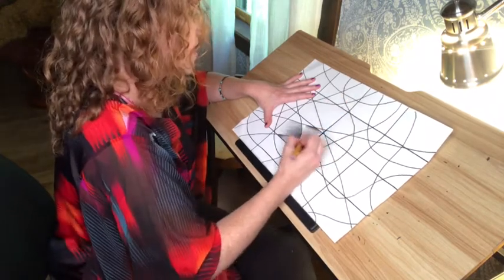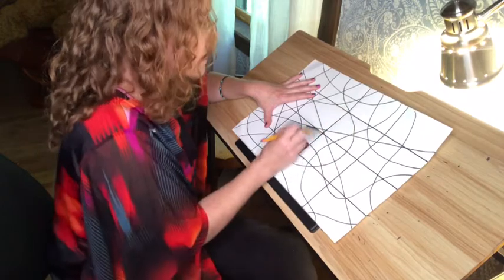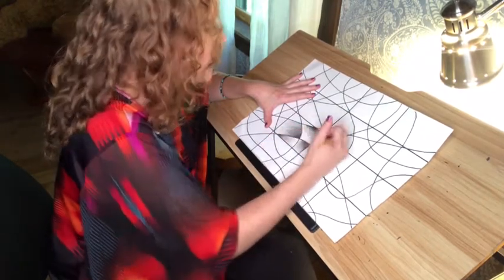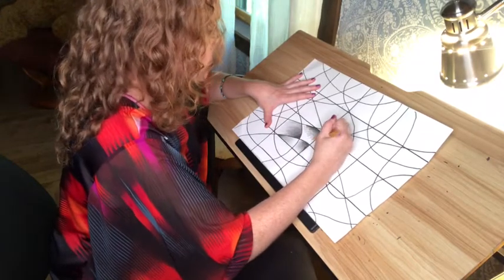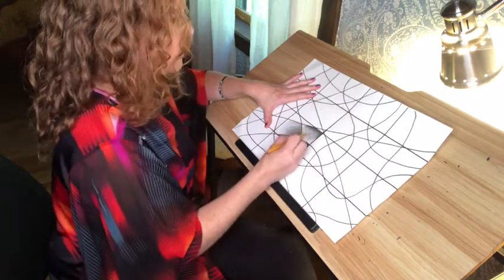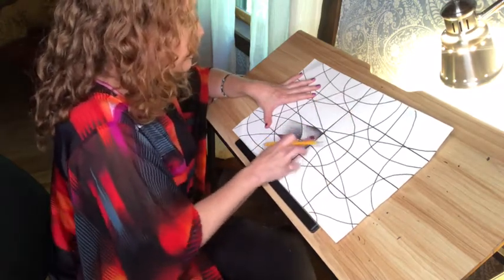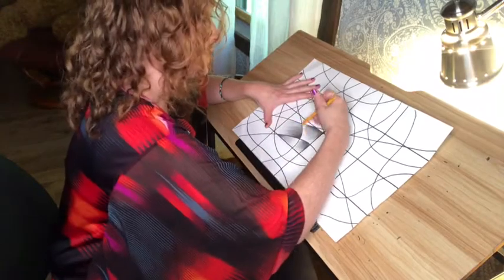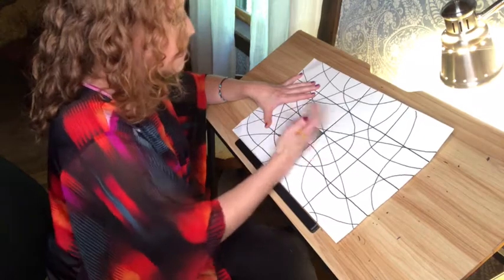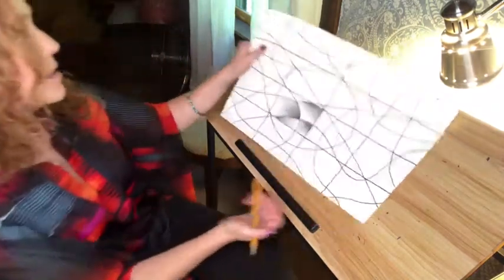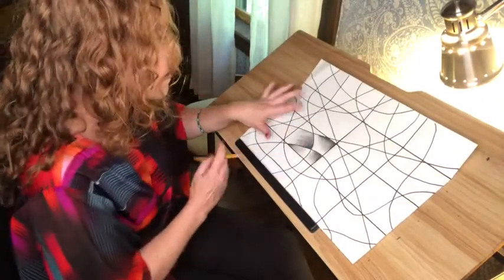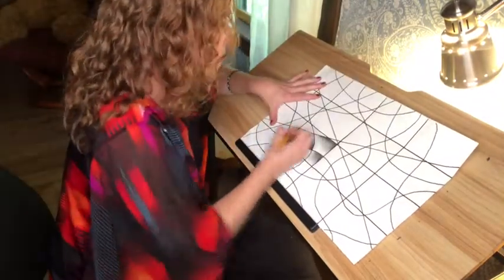You might even want to turn your paper as you go. You can layer, build up and up. Again, I went a little dark towards the edges. Kind of fade that out, feather it out a little bit. Clean up that edge. Cool. Let's see here. I think I want to maybe do this side dark.